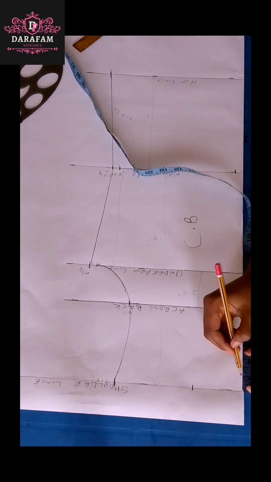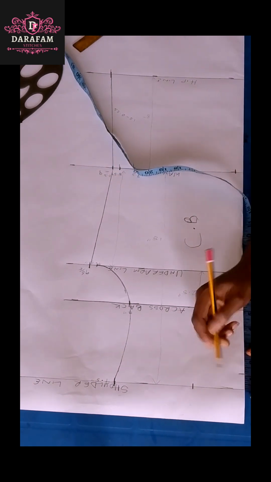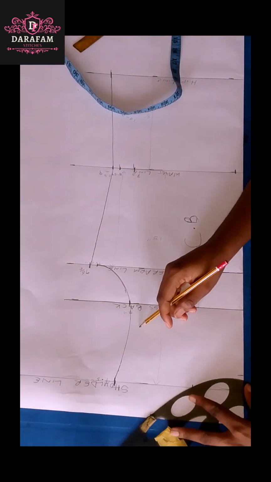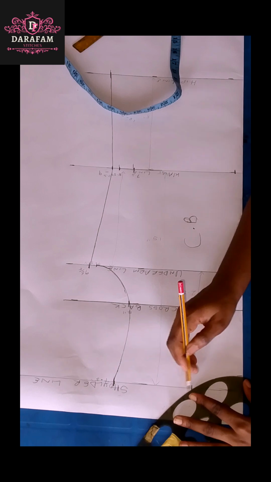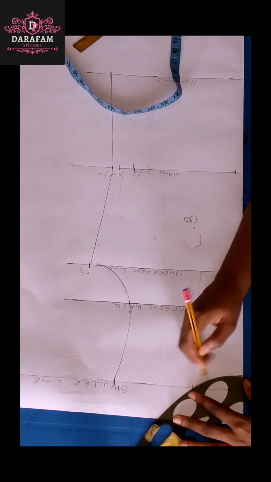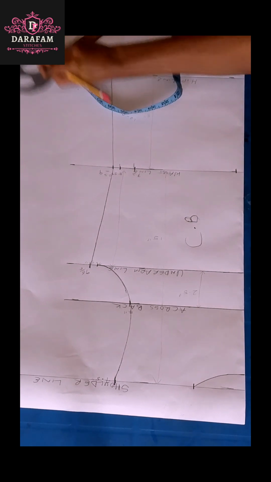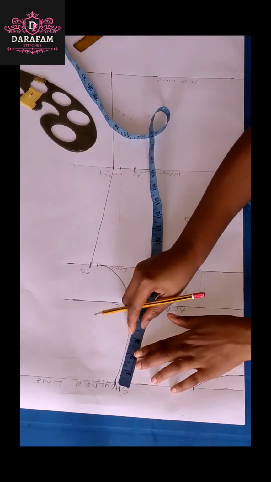So this body is basically just a base for you. When you want to create a design from here, you can trace it out onto another paper, then start creating your designs from there.